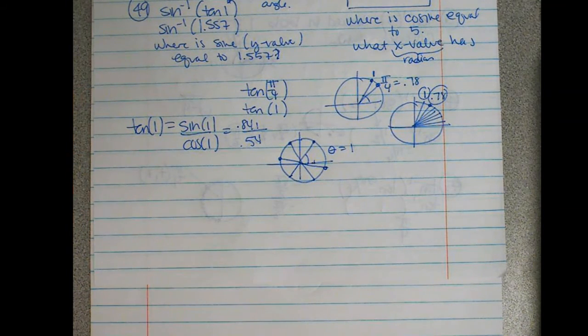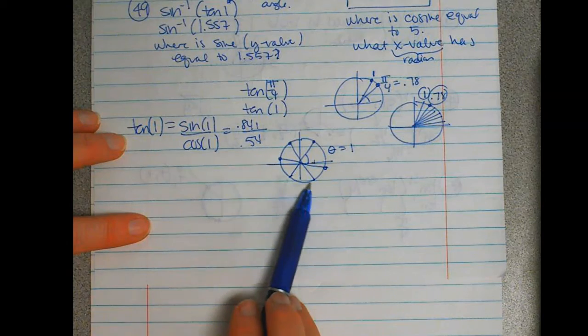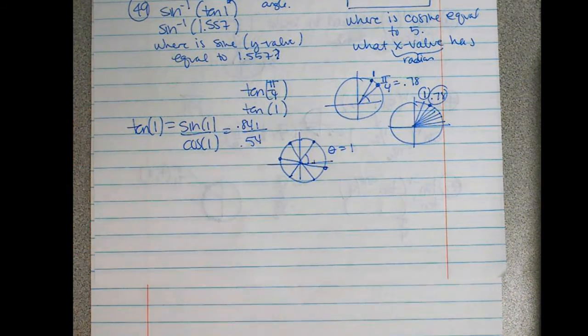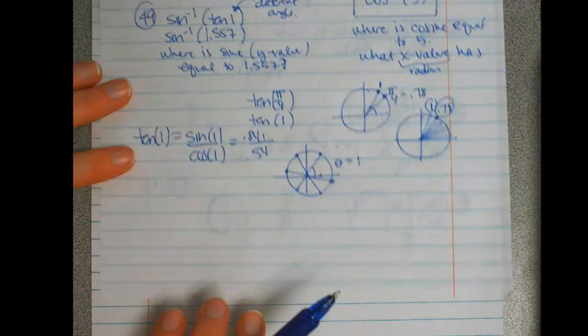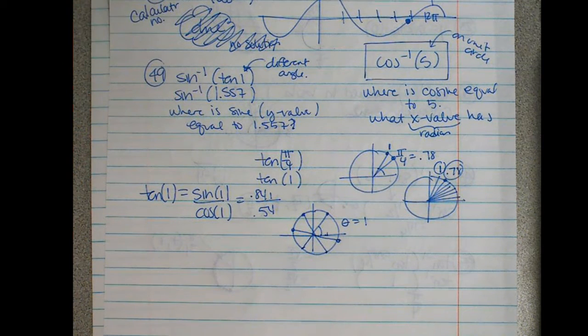We've chosen to use the unit circle because see how these are not symmetrical? That's hard. We've chosen to make it symmetrical where we have the pi over 3s, pi over 4s. So this would be a calculator problem. Okay, I'm going to move on just for time's sake.